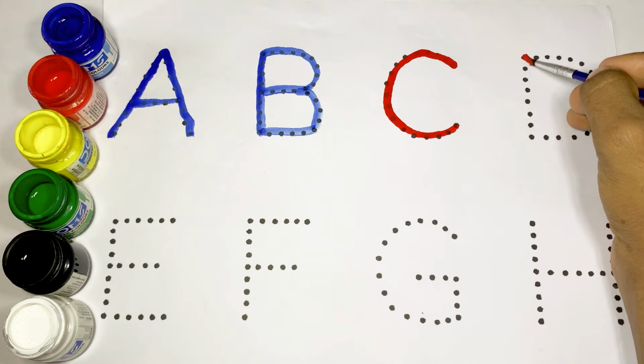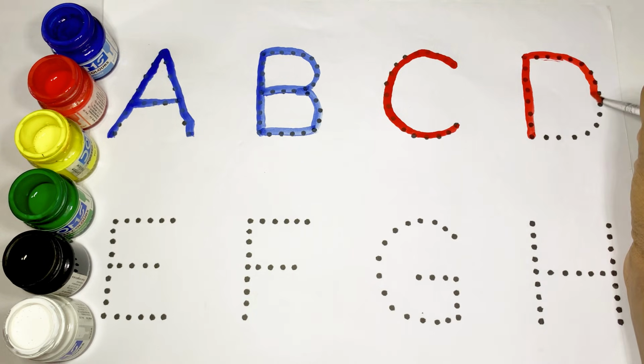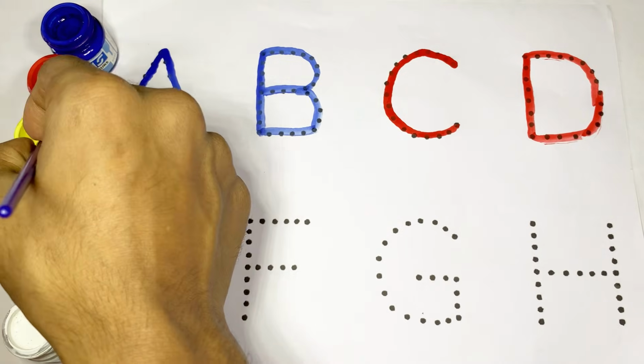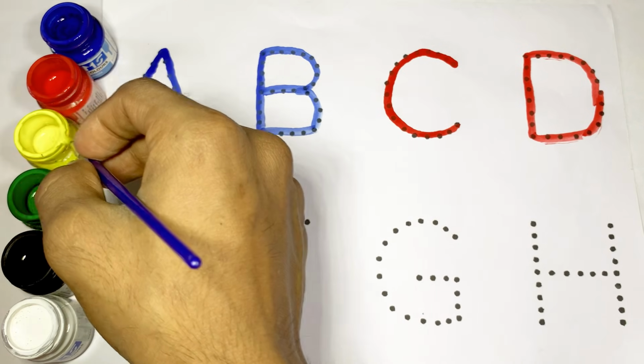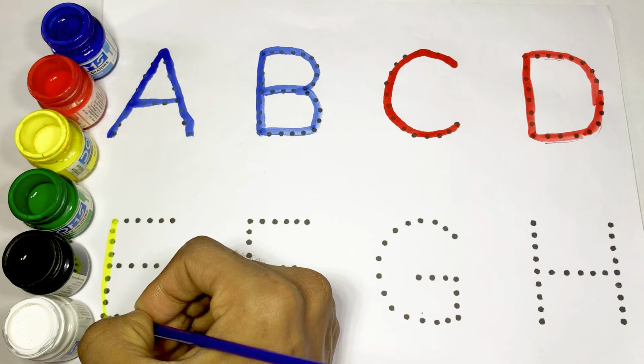D for dog, D for dog. The alphabets of D. Kids, now E. E for egg, E for elephant. The alphabets of E. And use yellow color.